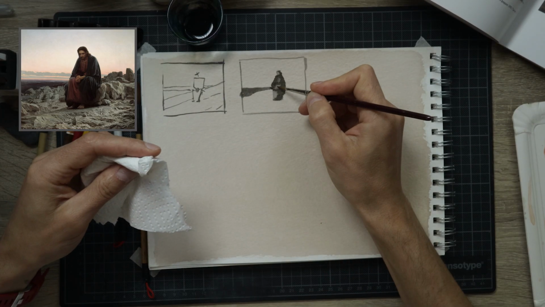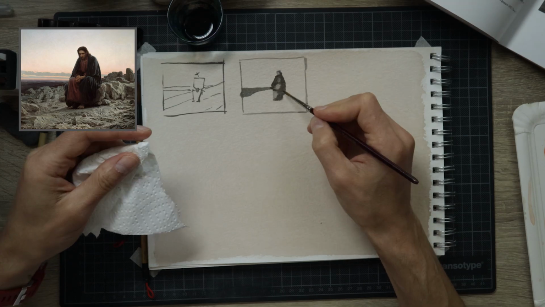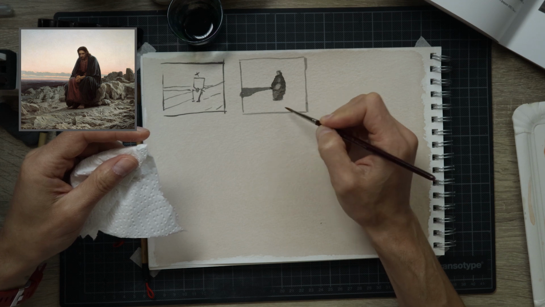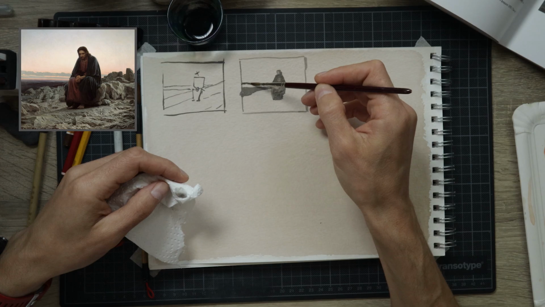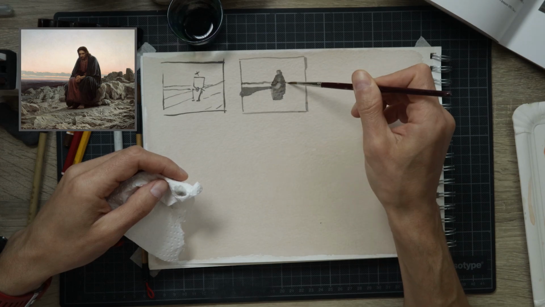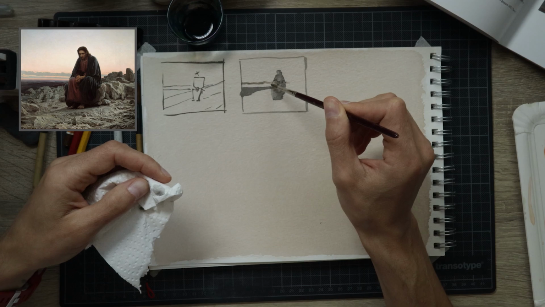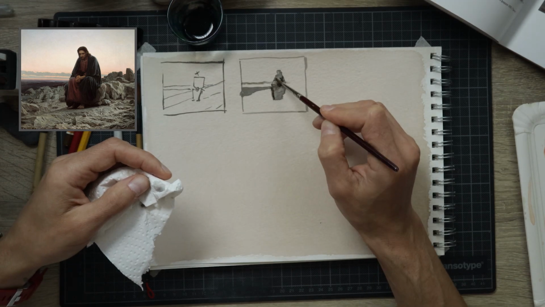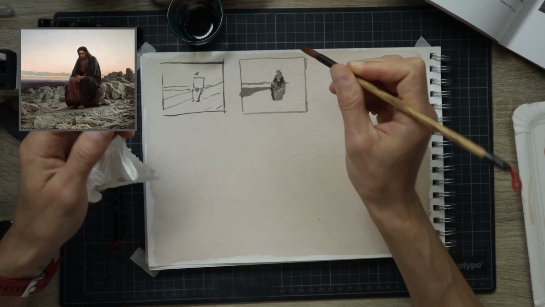Just because I have time now, I can use this. And this part is a bit darker than this side. Let's have a look at this. This dark shape and this dark background, they are pretty much the same darkness level. With a clean brush, and wash it out.